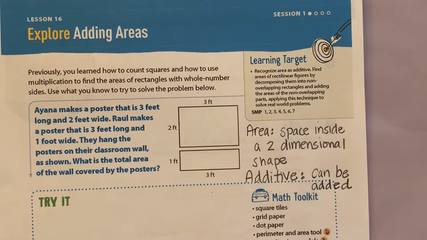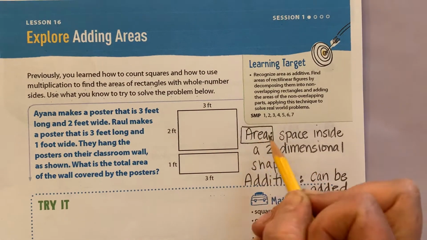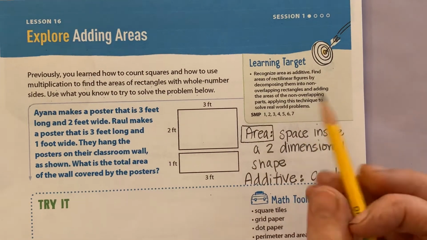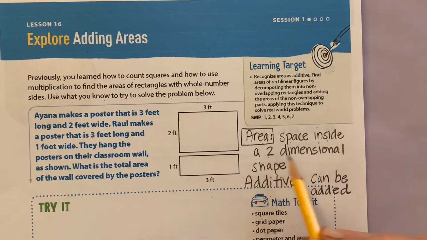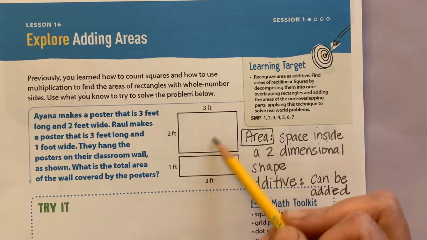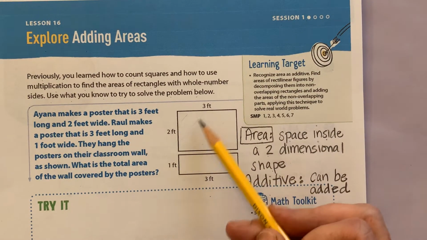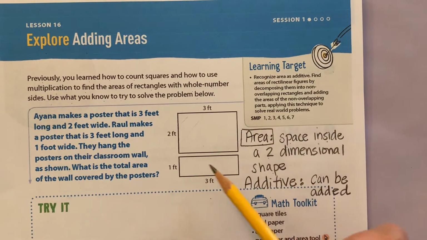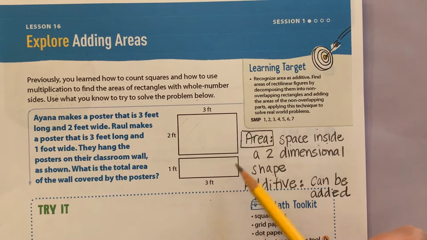Our first word is area. We've been working on area for the last two lessons. Area is the space inside a two-dimensional shape. It is the area inside this rectangle, and area is also the space within this rectangle.